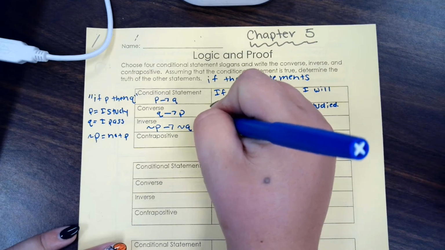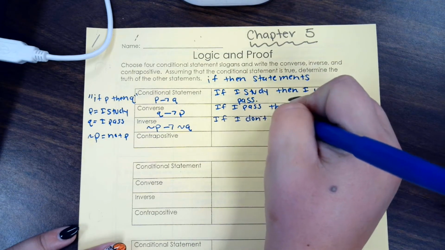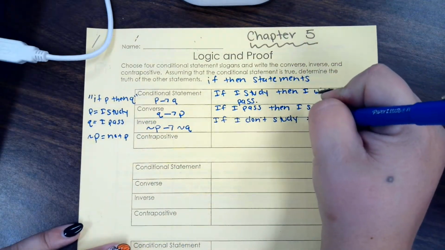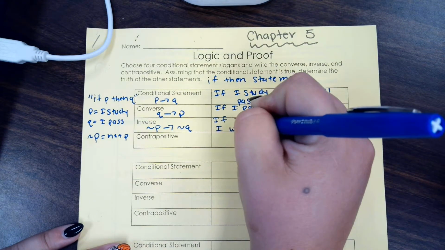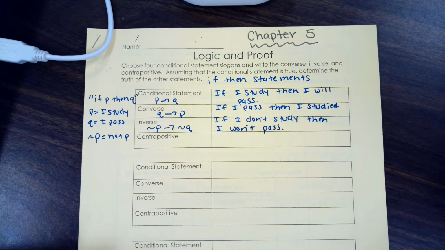So that would be if I don't study, right? That's the negation of I study. Then I will not or won't pass. If I don't study, then I won't pass.